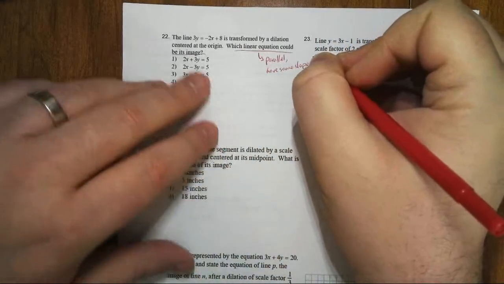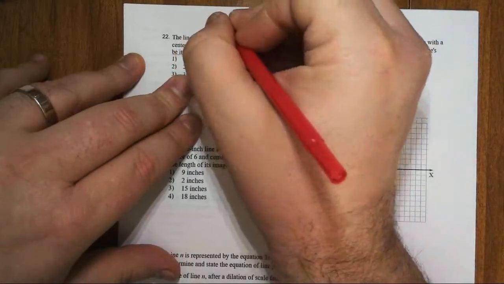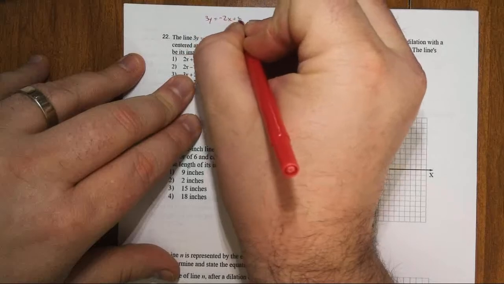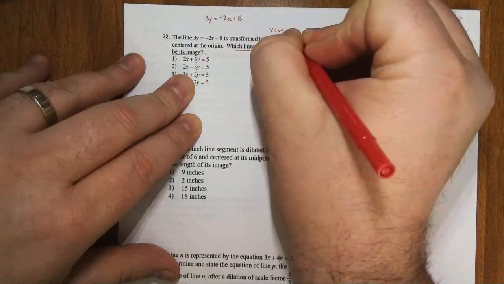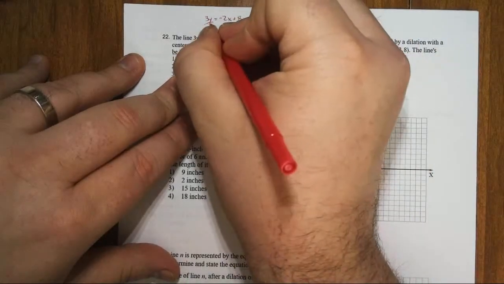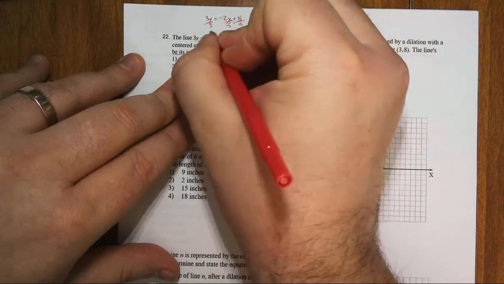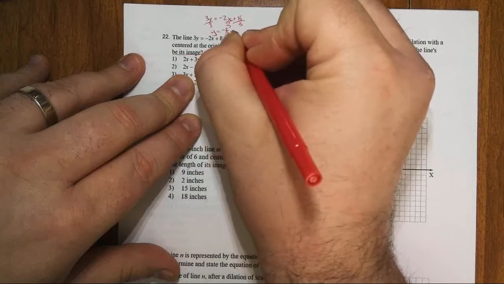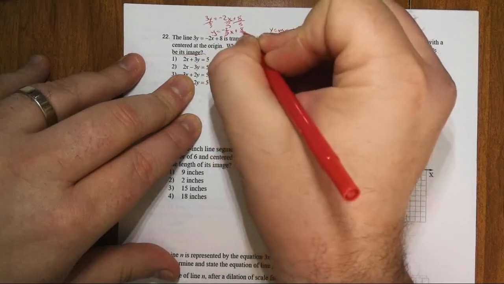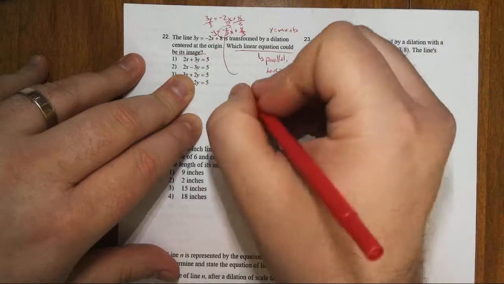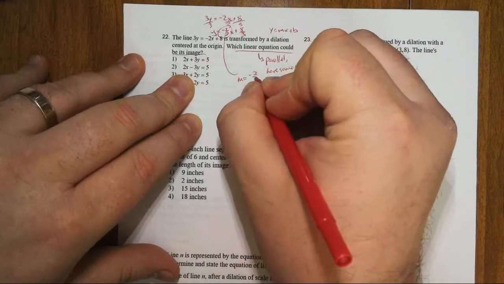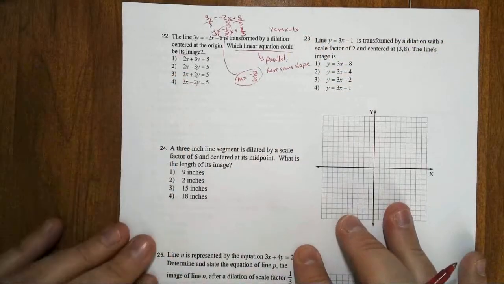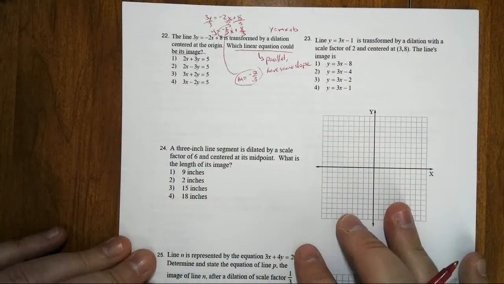So we want to know what's the slope of our line and then compare. So for this one, 3y equals negative 2x plus 8. I want to get it in the y equals mx plus b form first. I'll divide by 3, and I get y is equal to negative 2/3 x plus this ugly 8 over 3. But that doesn't matter. What matters is that the slope of my line is negative 2/3. And any other line that could possibly be the equation of its image has to have that same slope.